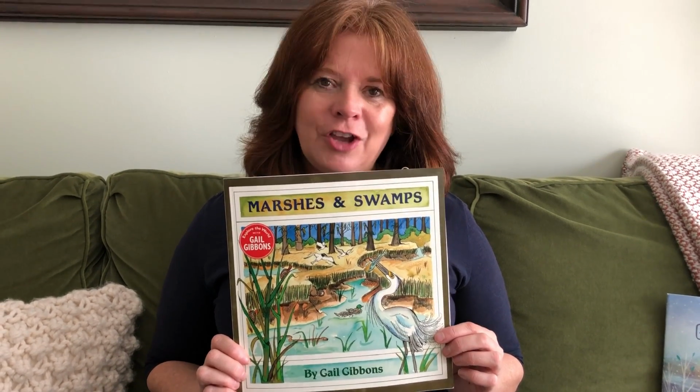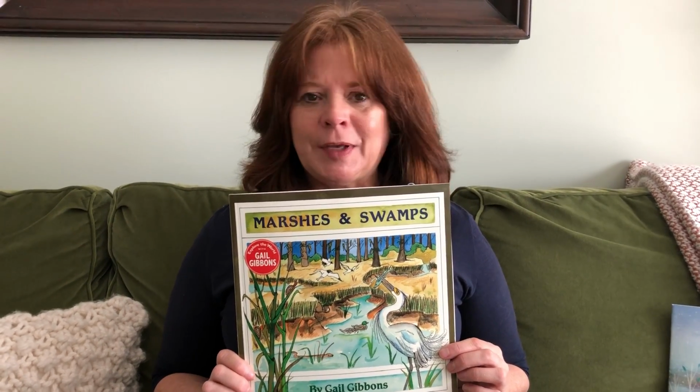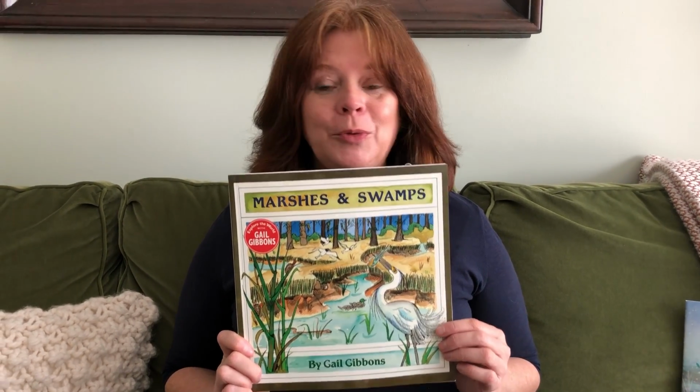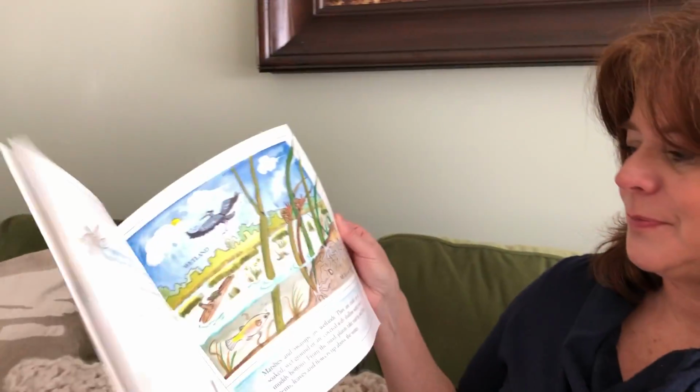I love the author Gail Gibbons. She explains things really well, and she also has some great pictures. So I hope you enjoy this book, and I hope you learn something new about what a marsh is. Listen carefully. Marshes and Swamps by Gail Gibbons.